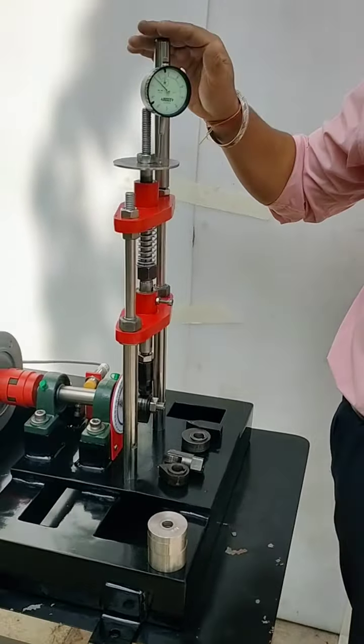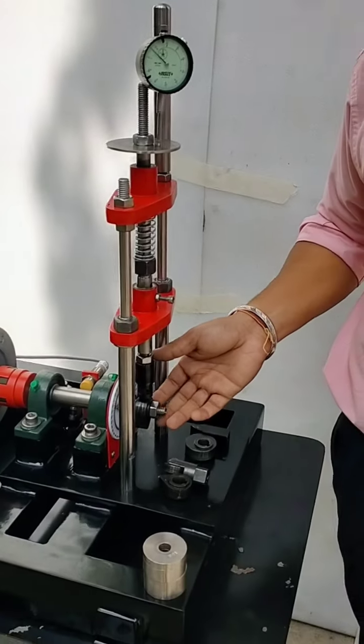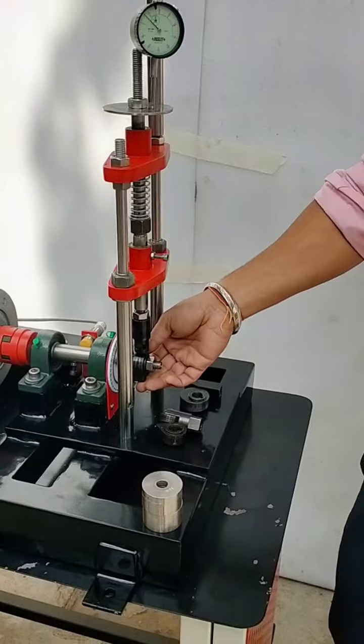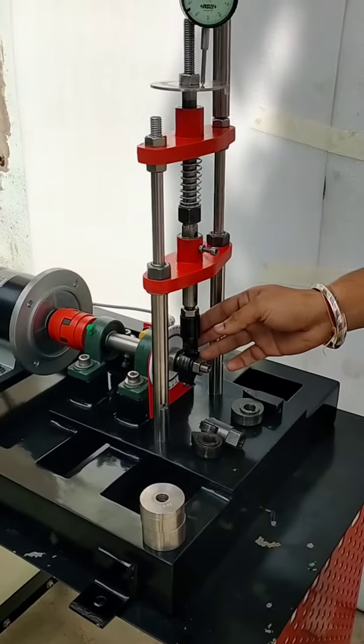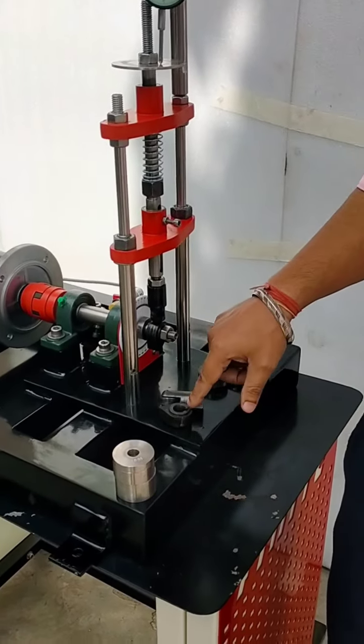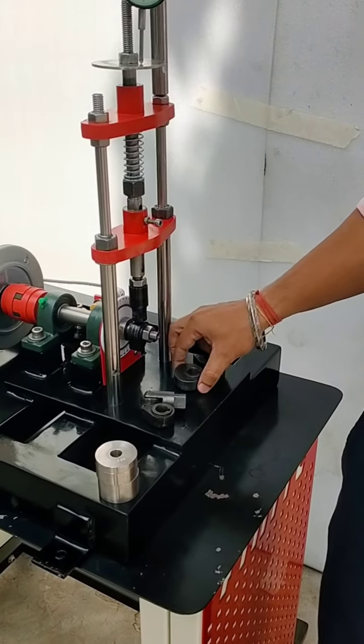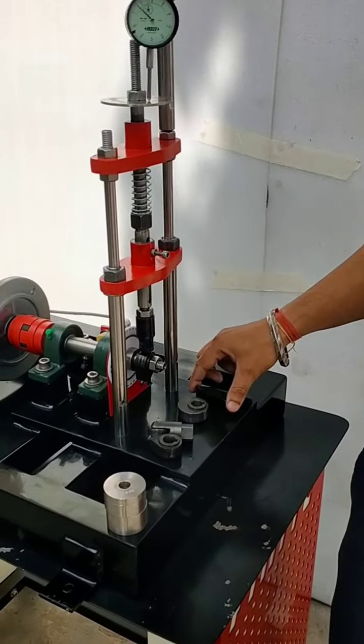For studying the different profiles, we have three cam and follower pairs with us. One is this circular cam with this mushroom follower, the second one is this tangent cam with this roller follower, and the third, the last one we have, is a centric cam with the knife edge follower.